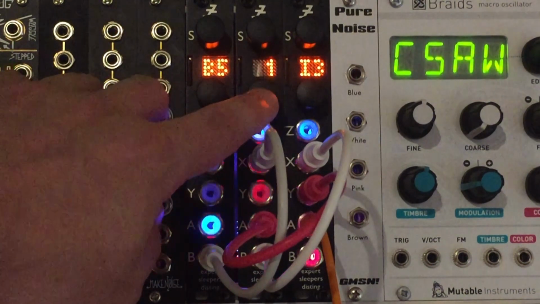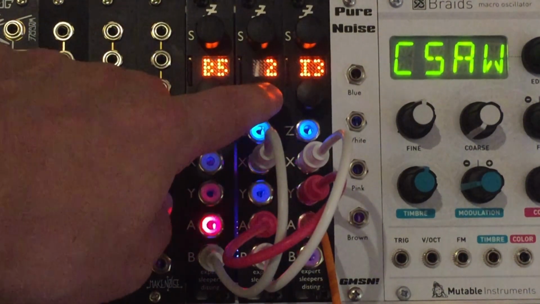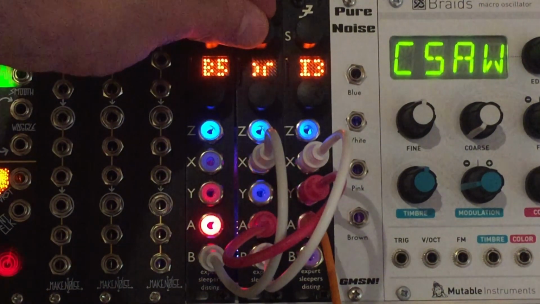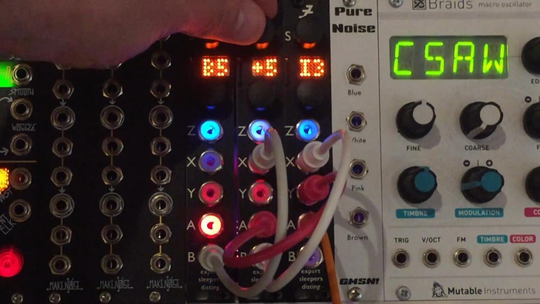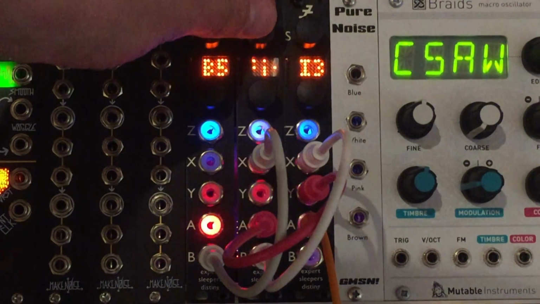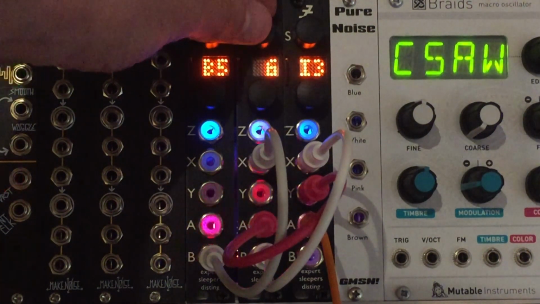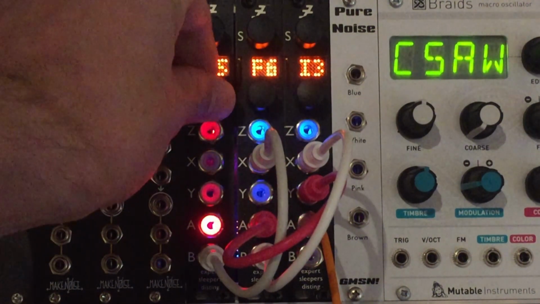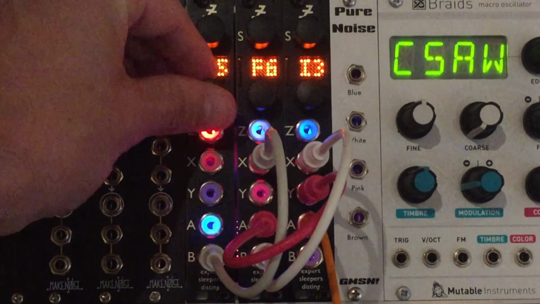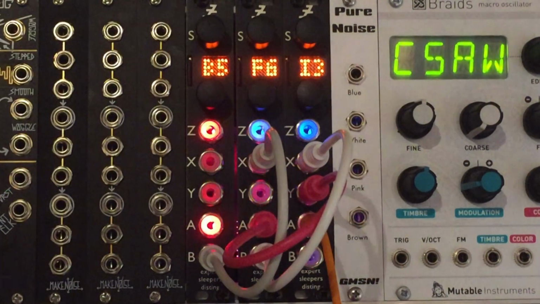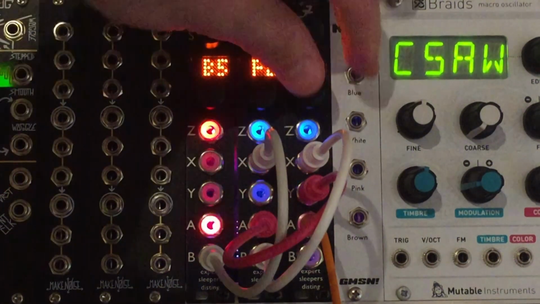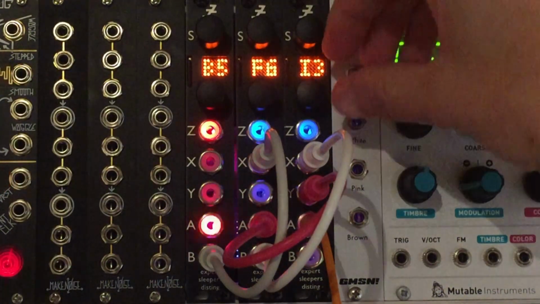Alright, let's try something a little bit easier to understand. The scale. We can change the scale here. That's minor. Don't know what that one was. Fifths, thirds and fifths. Triads. Alright, and we can change the speed with this here. And we can change the sound here.